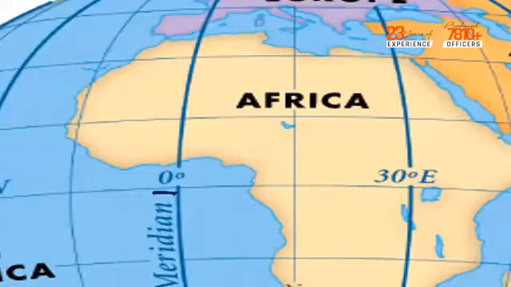So the prime meridian is 0 degree. We are considering that as 0. With reference to this, we can calculate the other meridians.